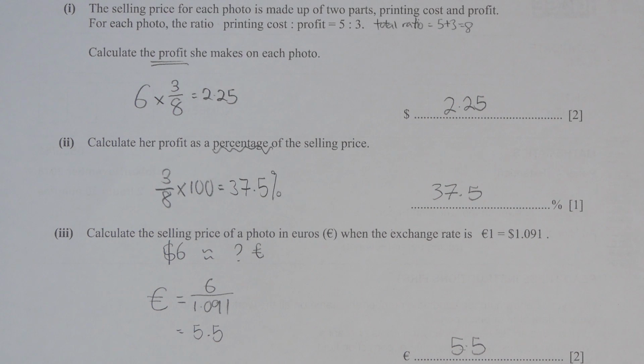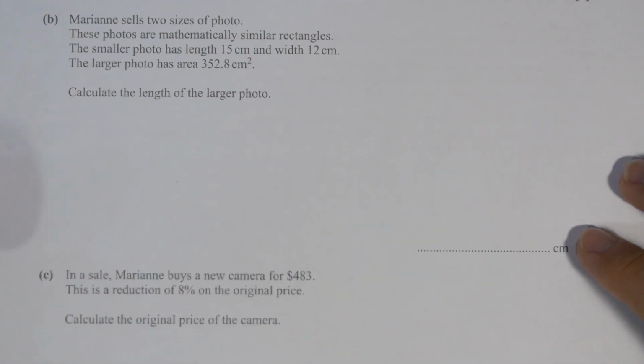Whereby for number 3, convert the selling price into euro. So simply take 6 divided by 1.091, then you get 5.5 euro as the final answer.